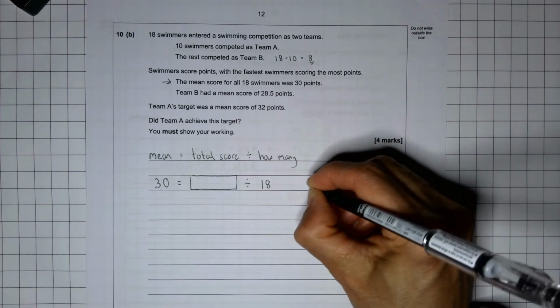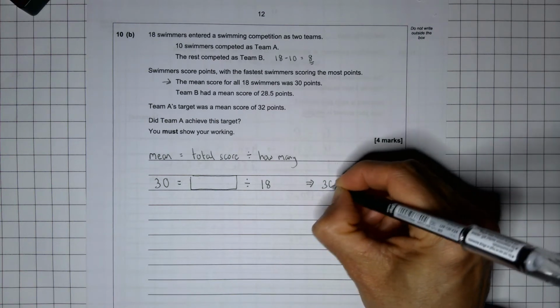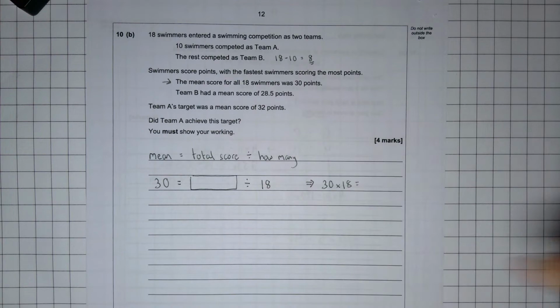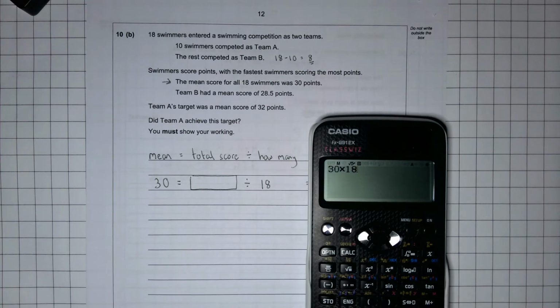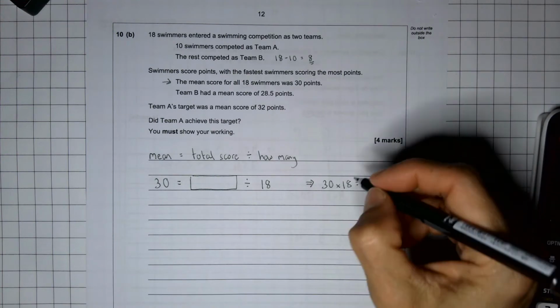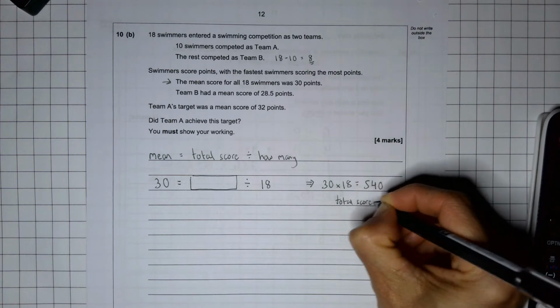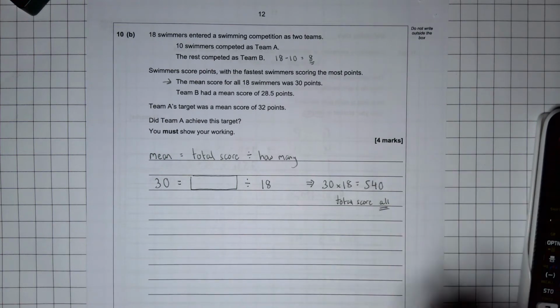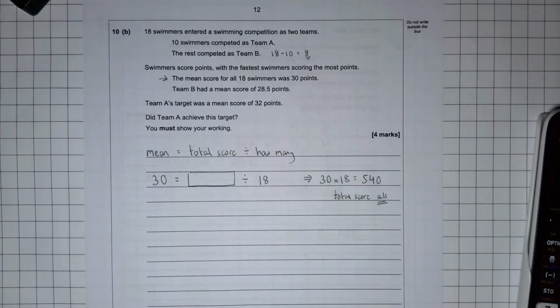So working backwards, we can find out that the total score is going to be 30 lots of 18. And 30 lots of 18 means 30 times 18, which is 540. Okay, so that is the total score for all. I'm going to underline the all. Okay, now we're going to do the same to find out how much Team B scored in total.